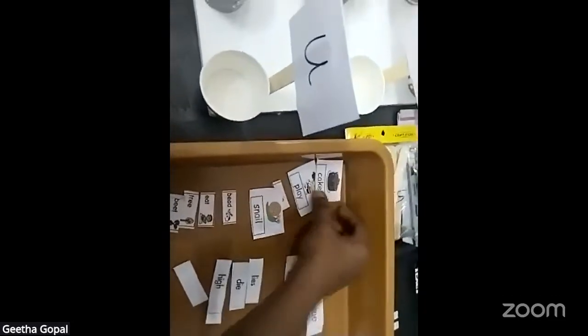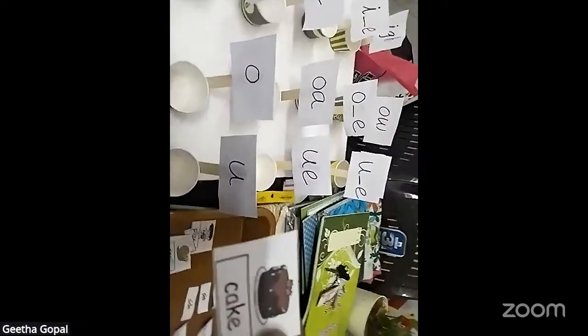So I will make this setup and I will ask the students to pick up the papers. I will laminate these words and they have to take a word and check, for example k, a, k. It is making the long A sound, which means whether AI will come, or AY, or A dash E will come. They have to understand that k, a, k, cake, is A dash E, and put it in the cup.